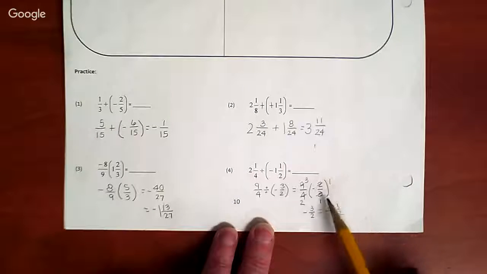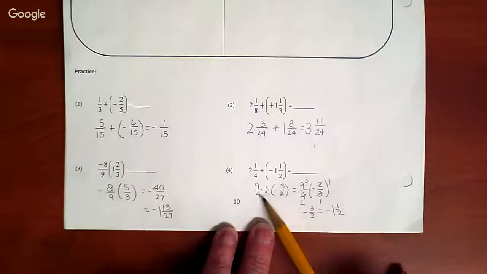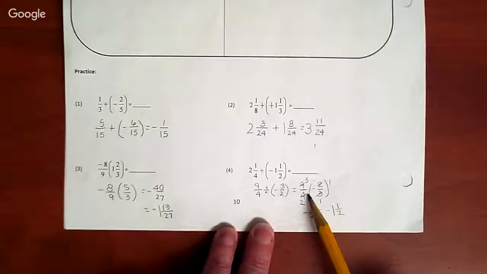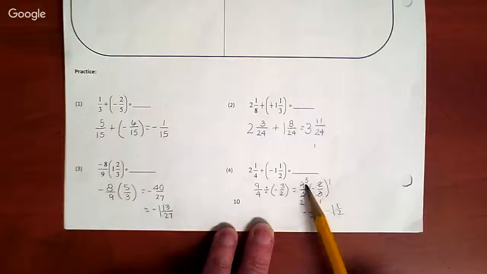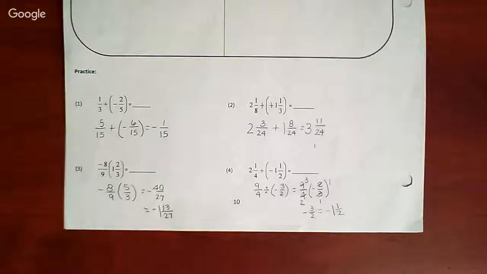Here, what you can do is keep, change, flip, keep, change, flip. Then what I did was cross cancel. One top, one bottom. I found a common factor of 2 and divided it. Then I found a common factor of 3 and divided it. So then I multiplied straight across. 3 times 1 is 3. 2 times 1 is 2. That's how I found that answer.